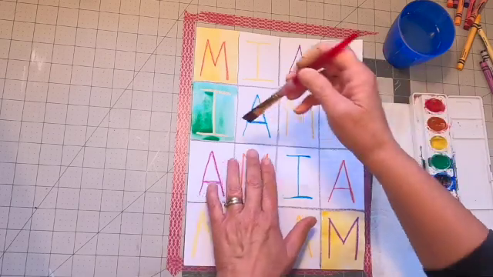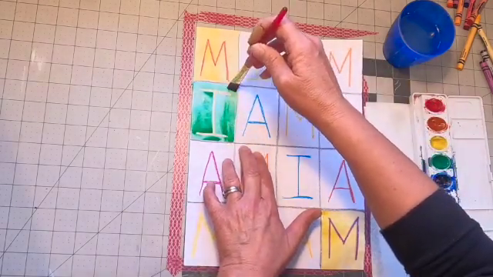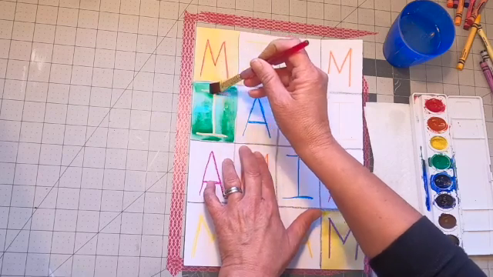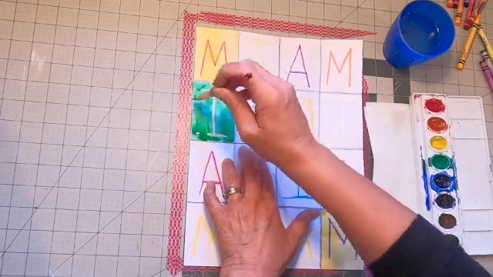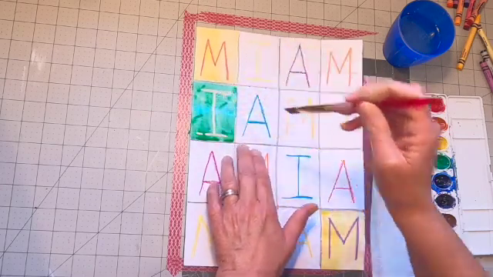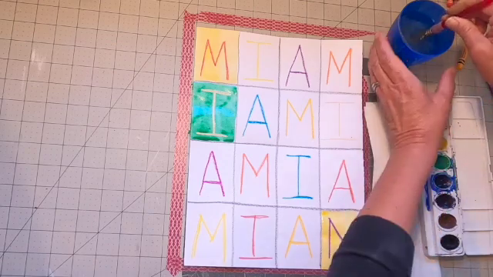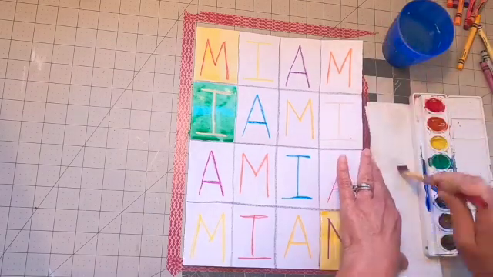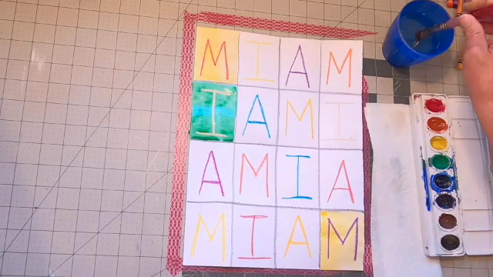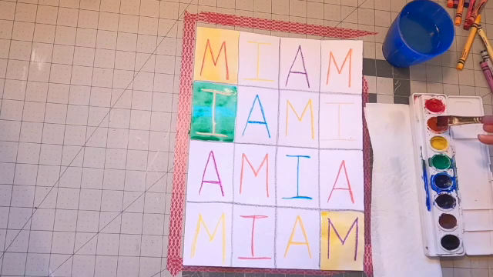I'm going to get a little bit more green in there because I want it to be a little more intense in the color. Okay, so I'm dragging my brush back and forth and I'm filling that in, and you can see how that peach crayon just pushed right through. All right, rinse, rinse, rinse, wipe, wipe, wipe, dry, dry, dry, and then get a little bit wet again. It's clean, so I can get a little bit wet, and now I'm going to get a new color.